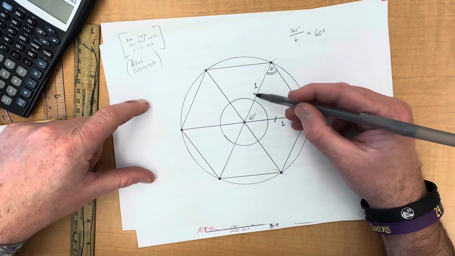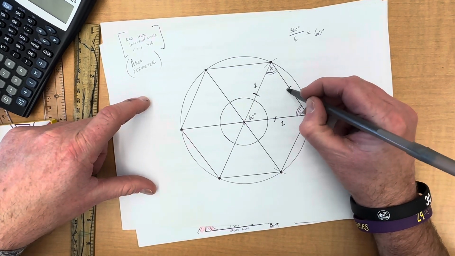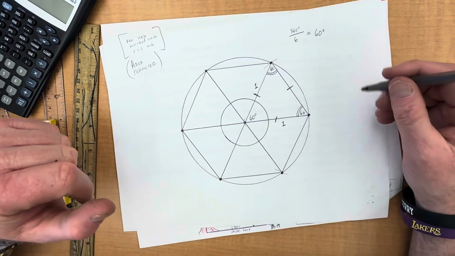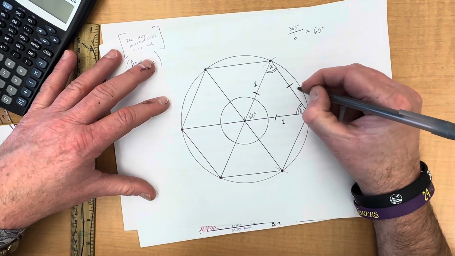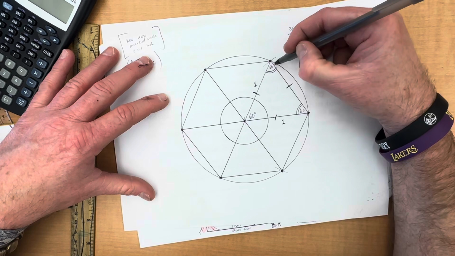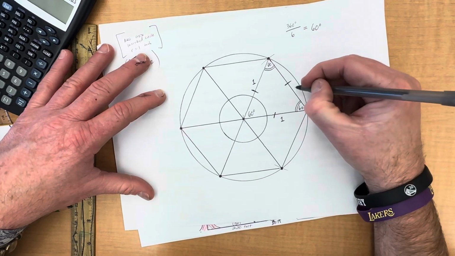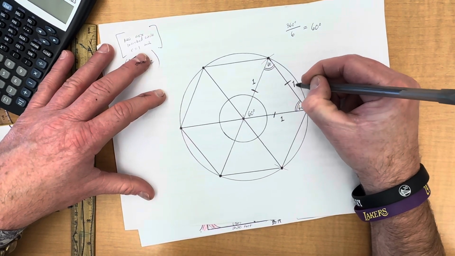So not only do we have an isosceles triangle, we actually have an equilateral triangle, meaning this outer edge, one of the sides of the hexagon, is also 1.